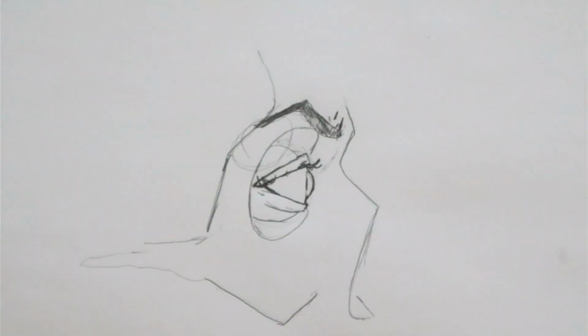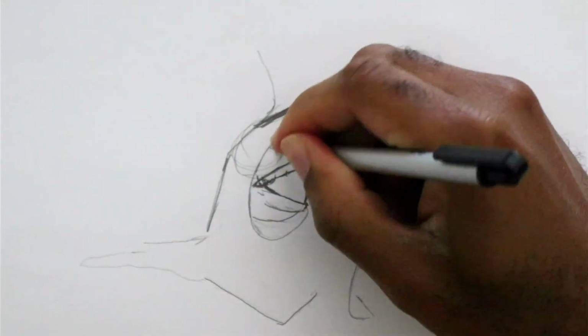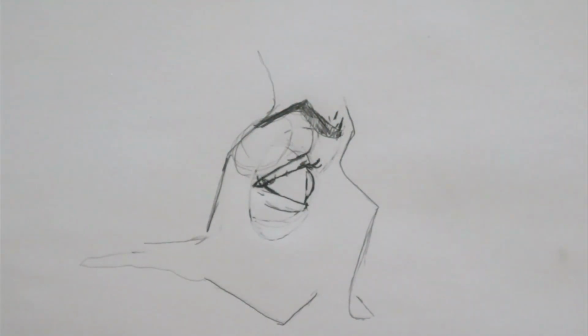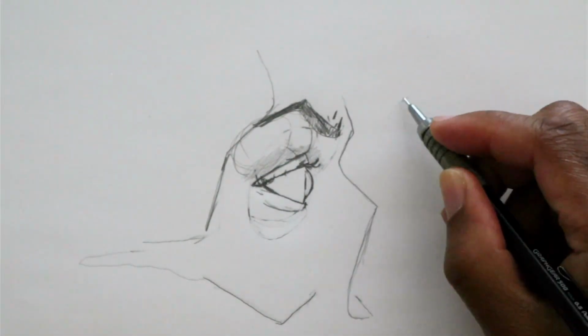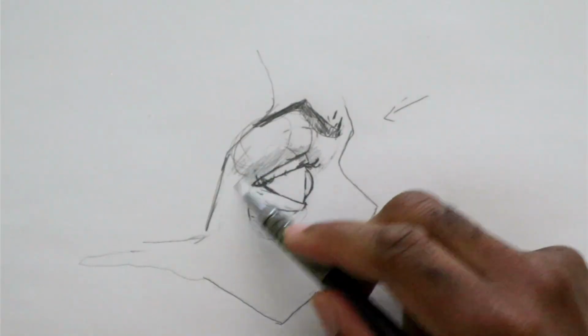We can also see the orbital pad from the side view, and it still catches a lot of light because it's a round form. The orbital bones are also a round form, but it's more like a cylinder than a sphere.